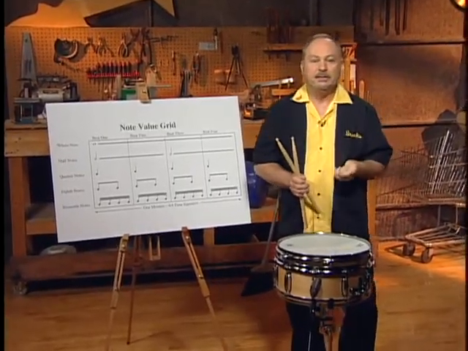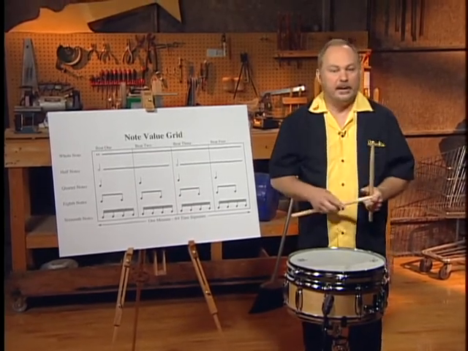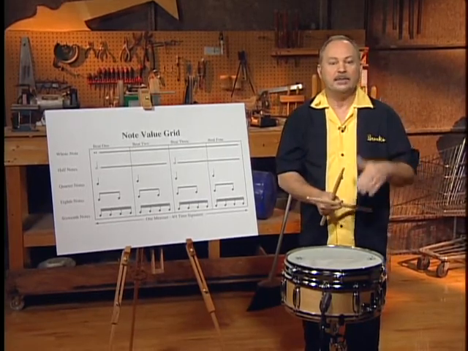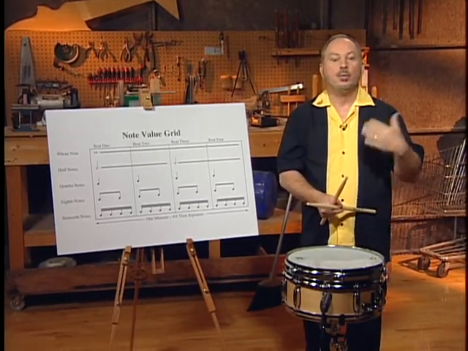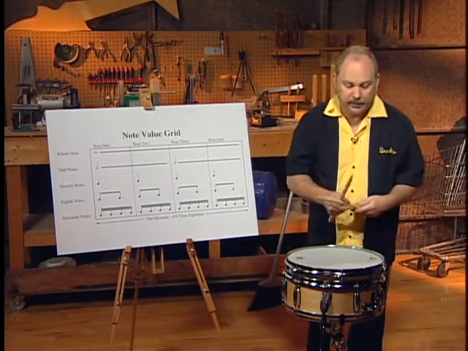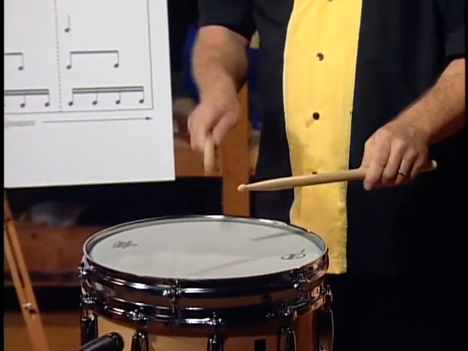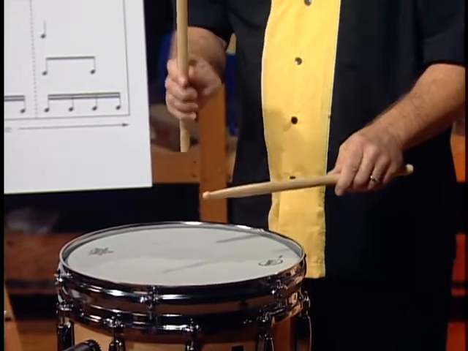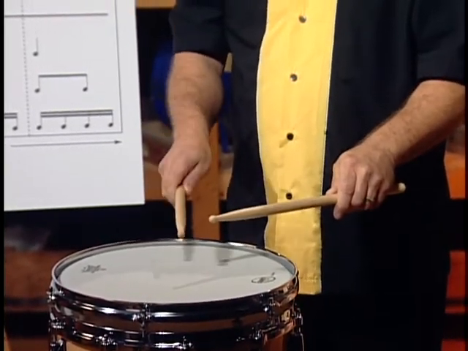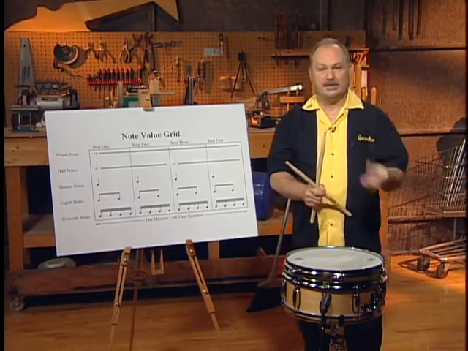Now I'm going to play the first exercise on page 18. The way we're going to learn to play eighth notes, I'm going to play just constant quarter notes with my right hand, and then I'll drop the eighth notes in with my left hand. So here we go, this exercise on page 18, and it goes like this. 1, 2, 3, 4, 1, 2, 3, 4, 1 and 2 and 3 and 4 and 1, 2, 3, 4, 1 and 2 and 3 and 4 and. They're your basic eighth notes.